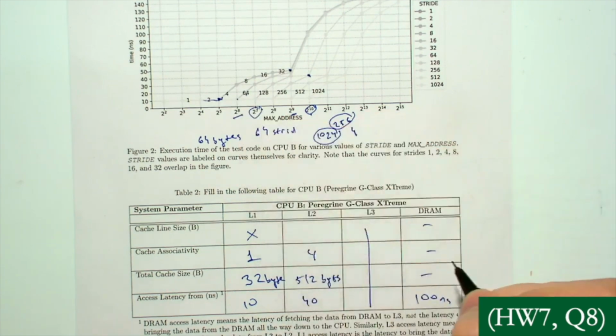So the same thing I did here. And again, we don't know the cache line size of the system. So basically, this was the second and last part.